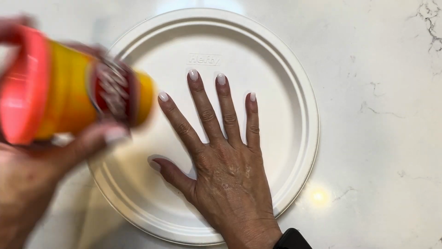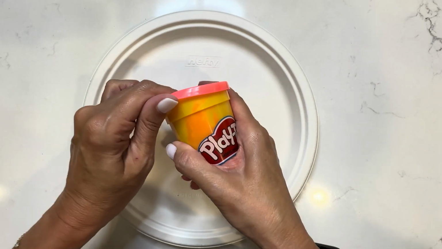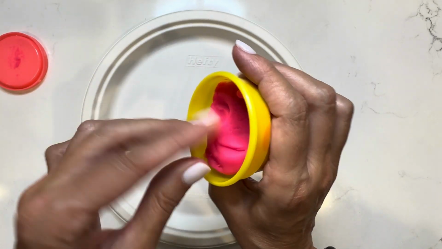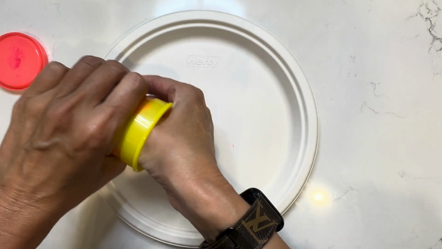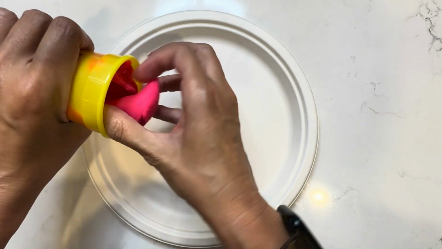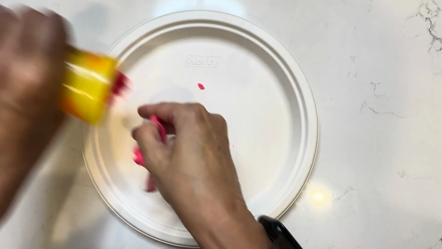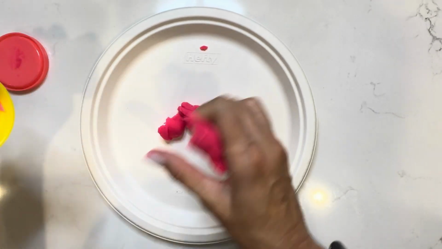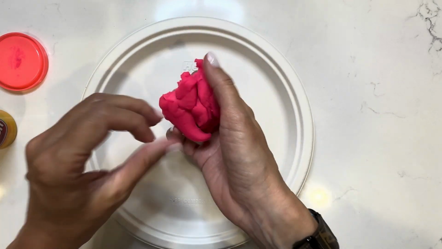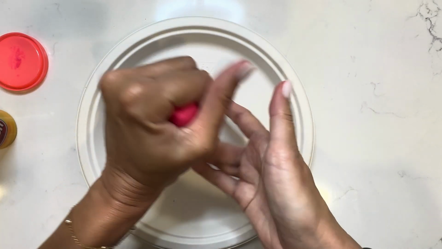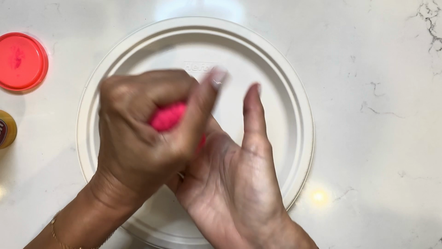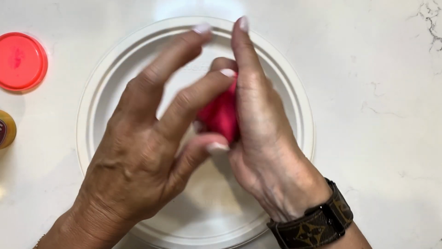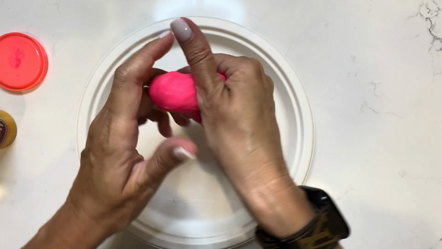So grab your plate and your Play-Doh. Here's what we are going to do. We are going to make some shapes and some forms. Let's see if we can get this out. Oh, come on, Play-Doh. Let's cooperate. Okay, so the first shape and forms that we talked about were a circle and a ball or a sphere. So let's work on that first.